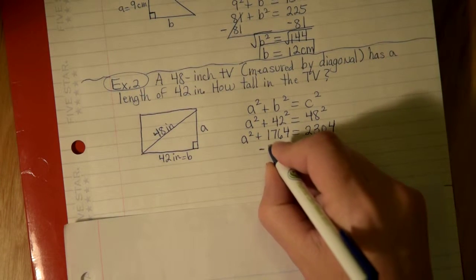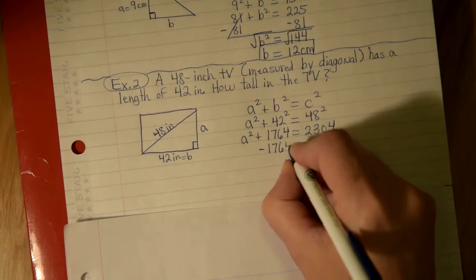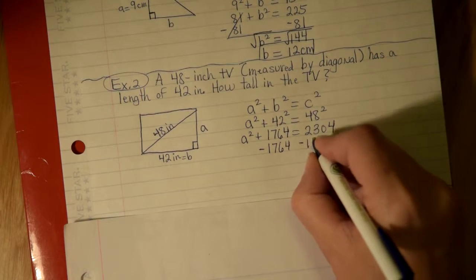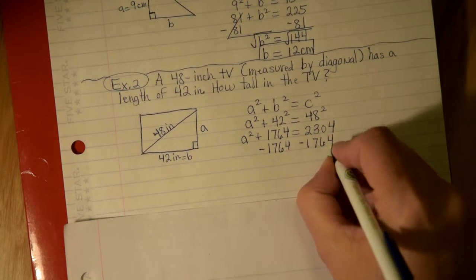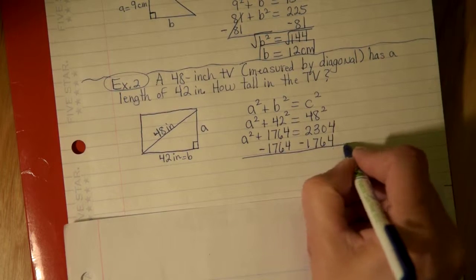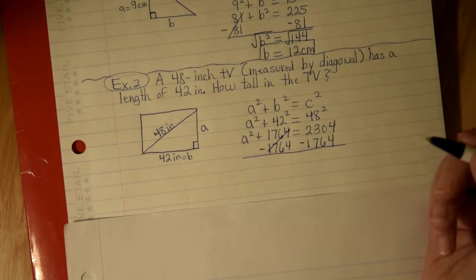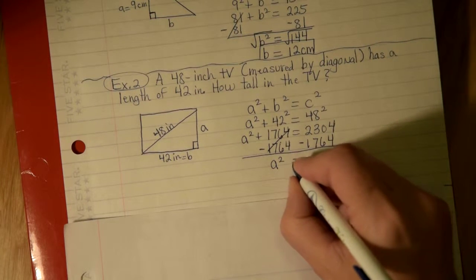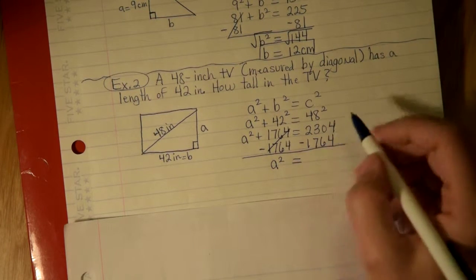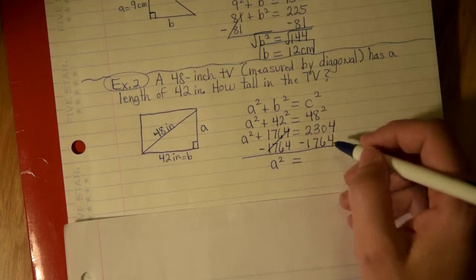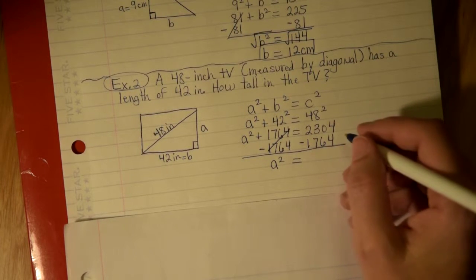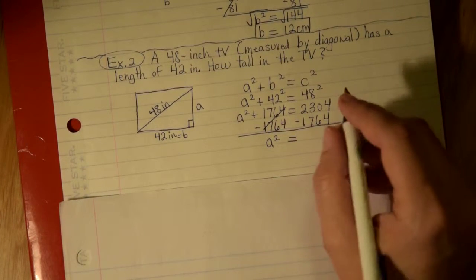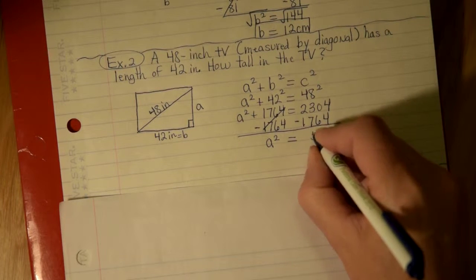So I'm adding a negative 1764 to both sides, so I can cancel it out on the left side. Those are gone, and I'm left with A squared on the left. Bring your equal down. And 2304 minus 1764 is 540.